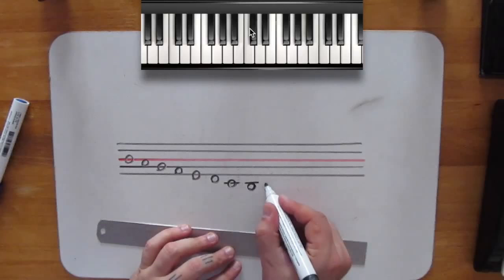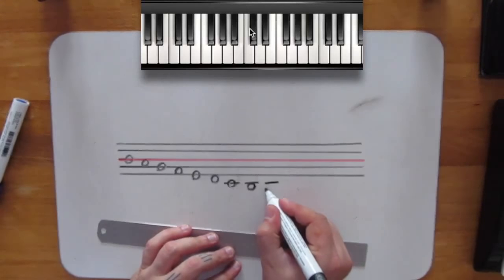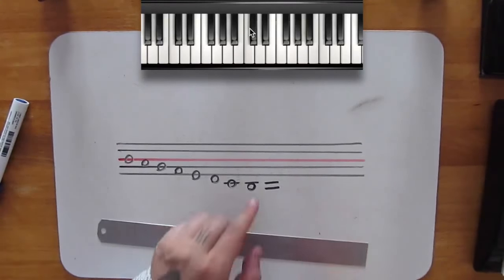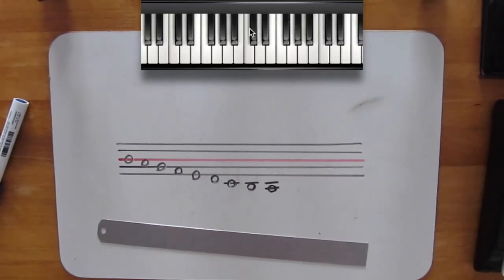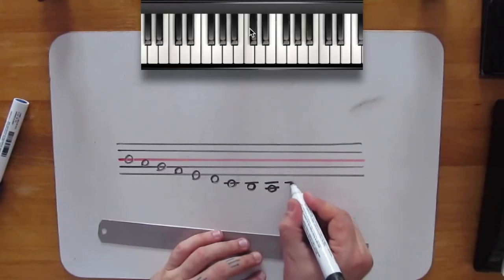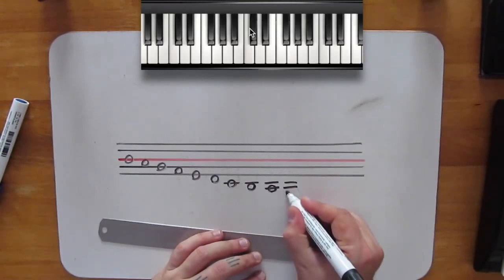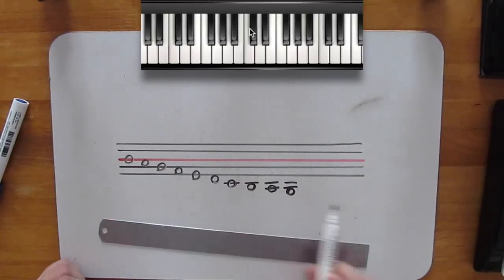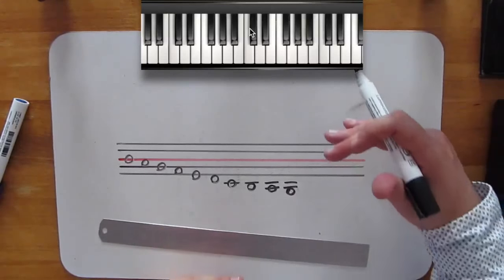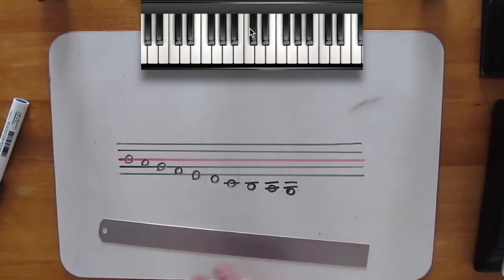If I need to go lower, I will add another little snippet of a line, and so on. So I don't need to draw the whole line and make my staff too big. We would run out of paper very soon otherwise.